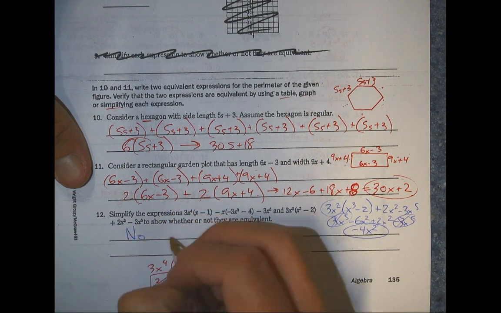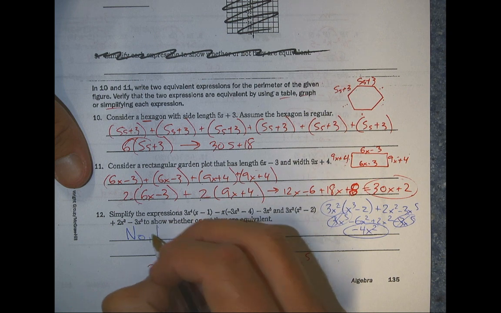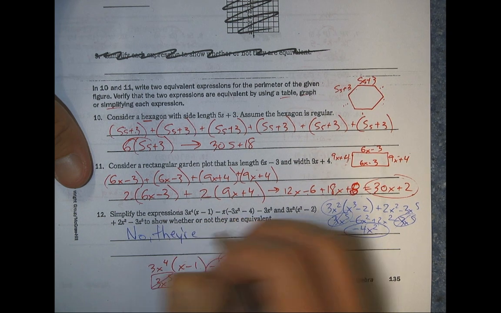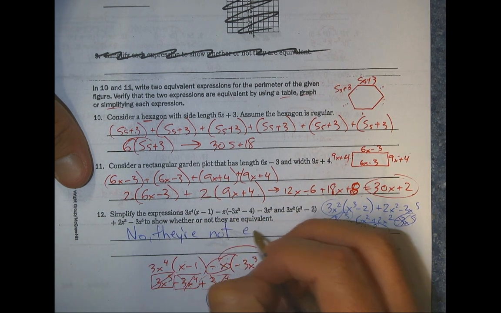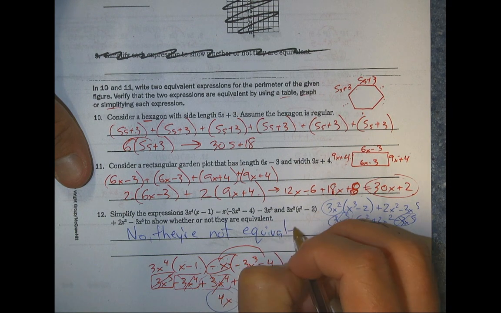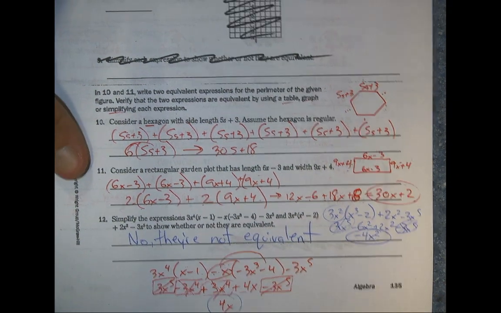And so this one gave me a 4x, and this one gave me a negative 4x squared. I can say no, they're not equivalent. I've proven it because they do not simplify to the same expression.